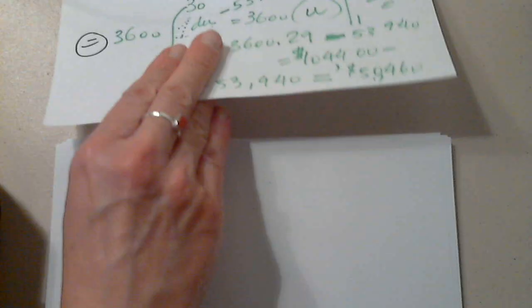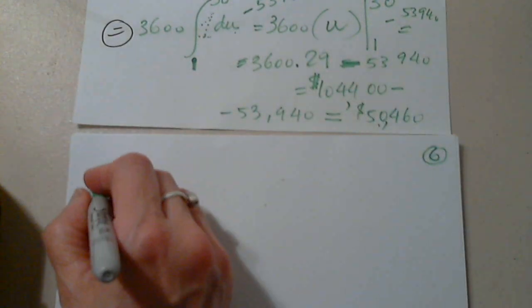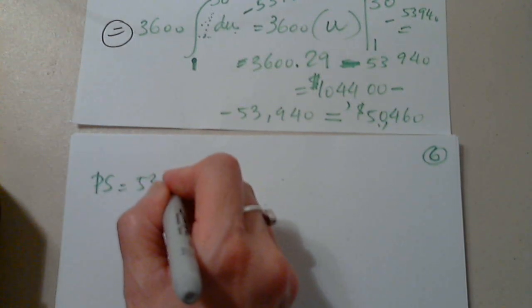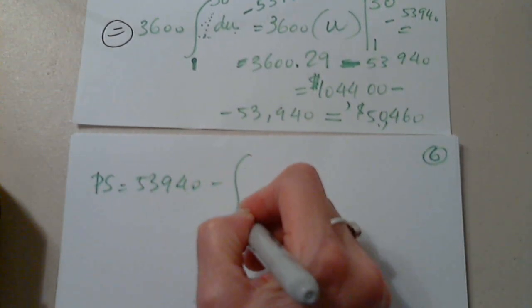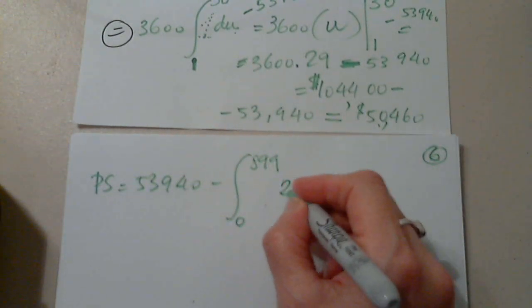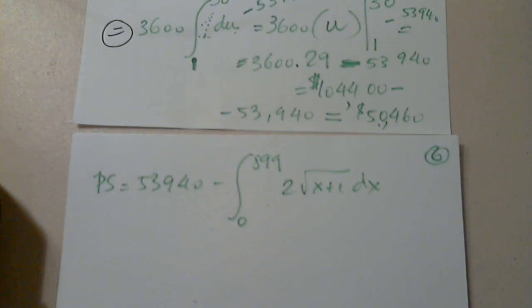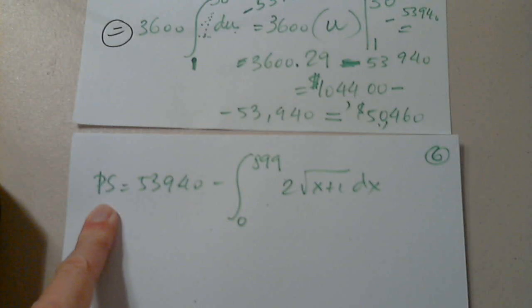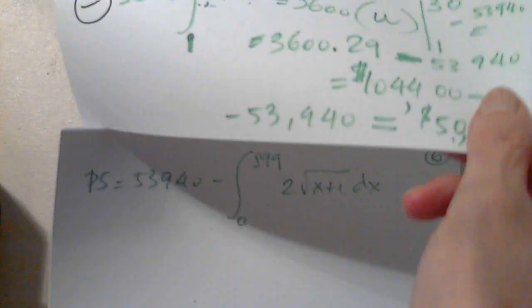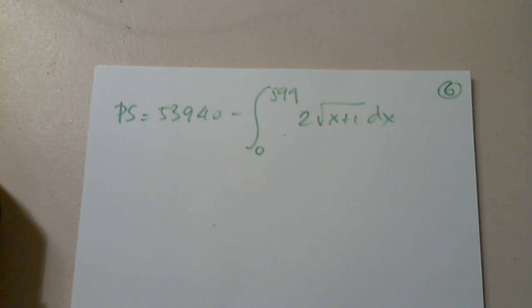Okay, so I'm on page 6. Good. So the producer surplus is 53,940 minus the same integral from 0 to 899, but from the other function, from 2 the square root of x plus 1 dx. So this calculation will give us how much the producers get extra, without giving us anything for it. They are giving us something, but they have their bonus, so to speak.